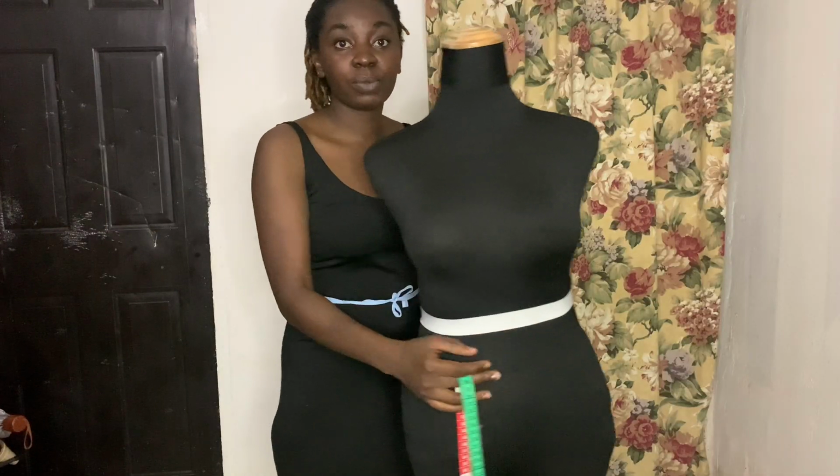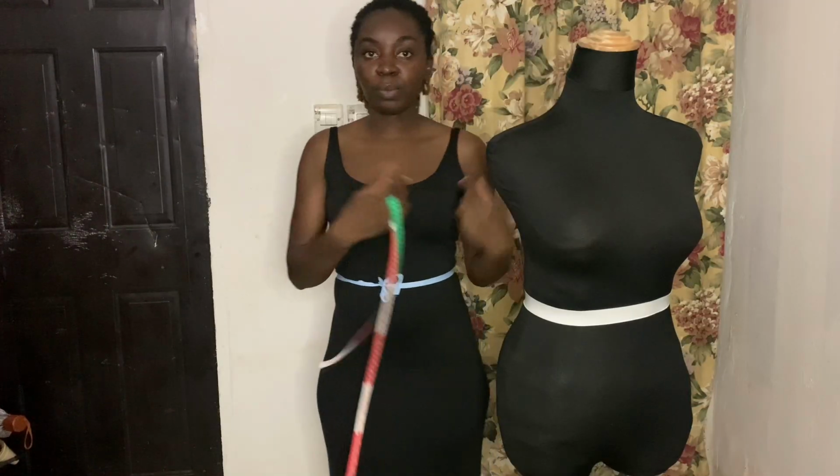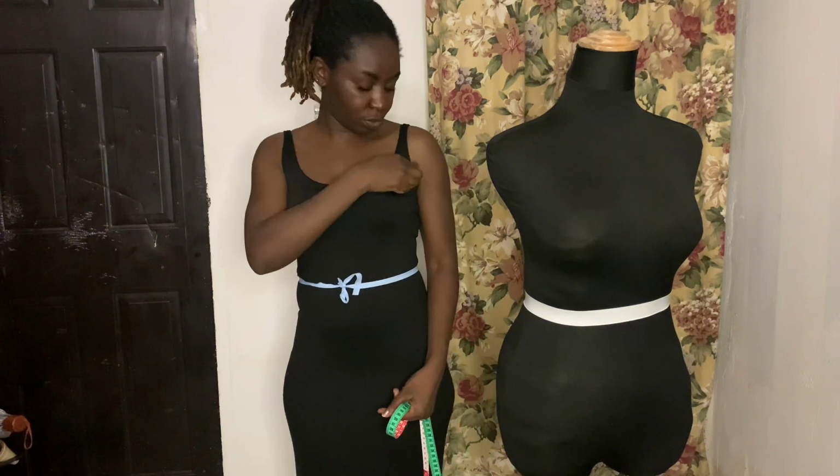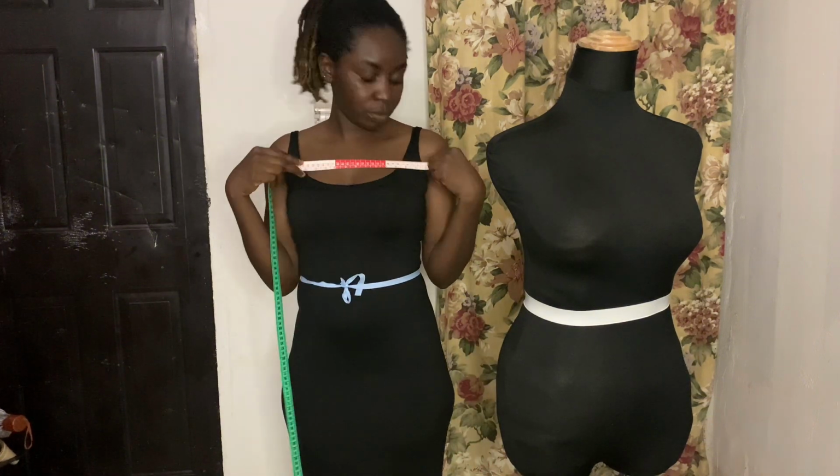Now we have our chest width measurement. This falls between, like, halfway through your armhole, right? That's where this falls. So from here to this place. That's my chest width measurement, right?